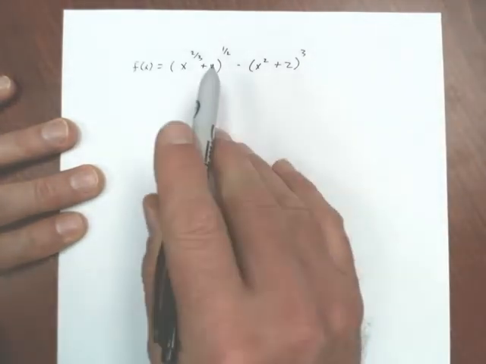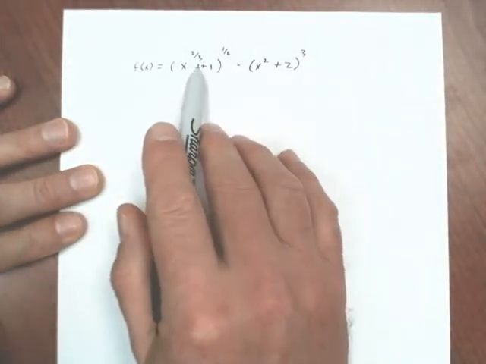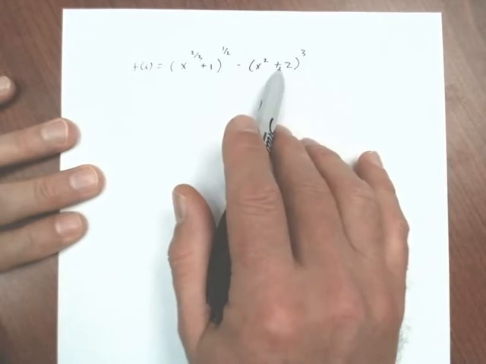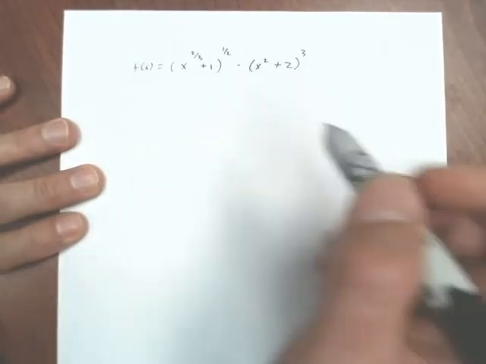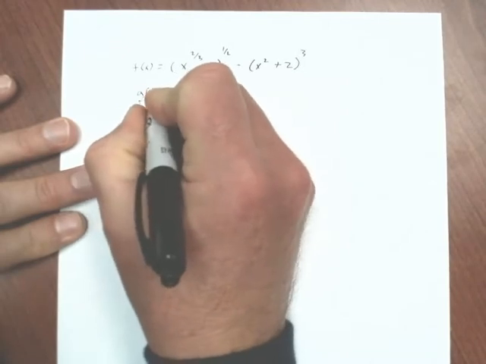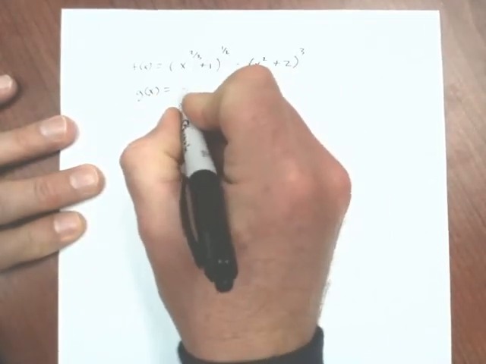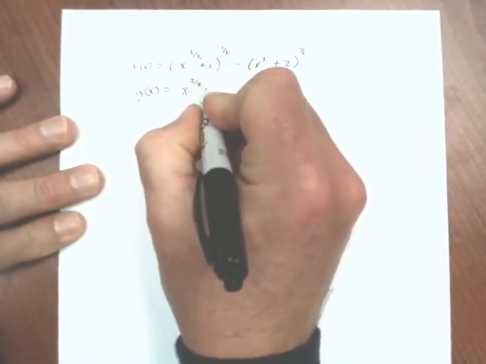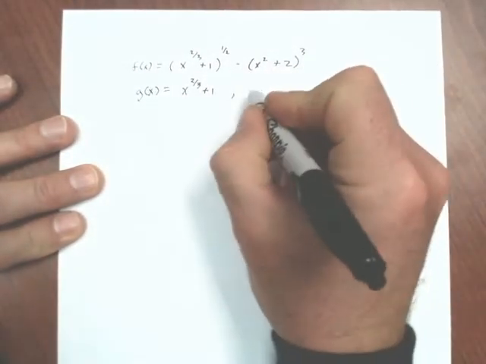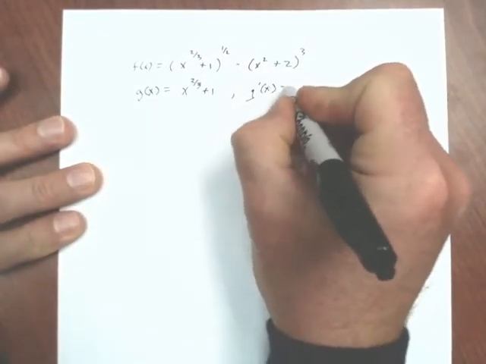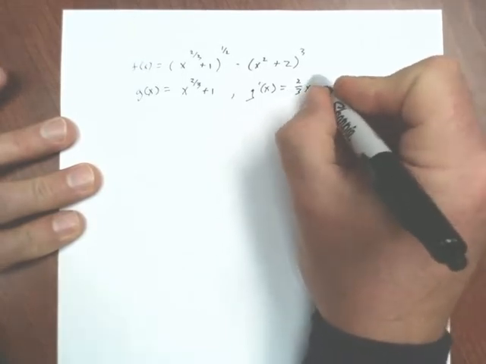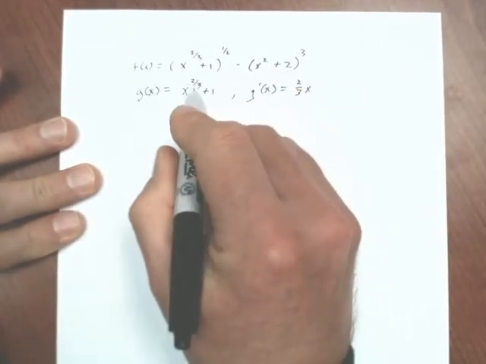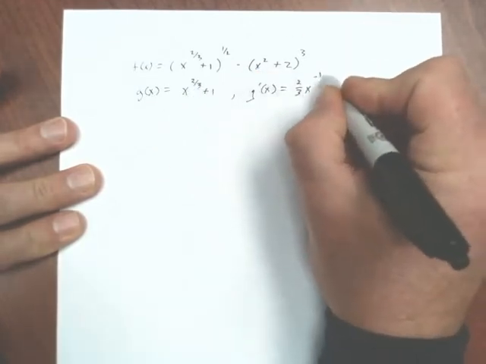That said, we can't obviously mark one g of x and the other g of x, so we're going to mark one g of x and another h of x. So let's say g of x equals the first one, which is x to the 2/3 plus 1, which means that g prime of x is going to equal 2/3 x to the 2/3 minus 1, which would be negative 1/3.